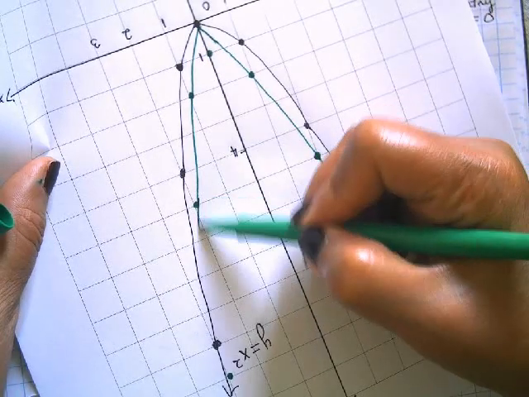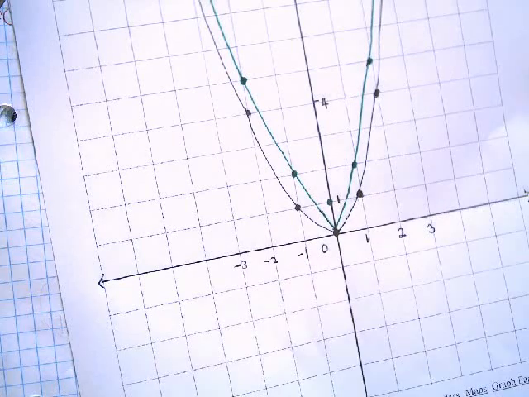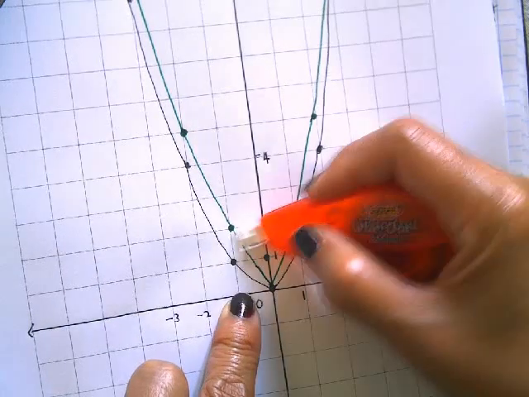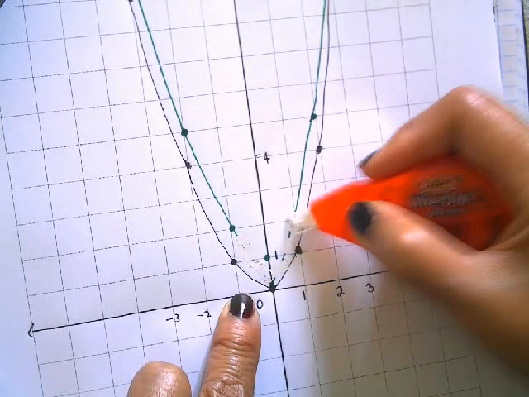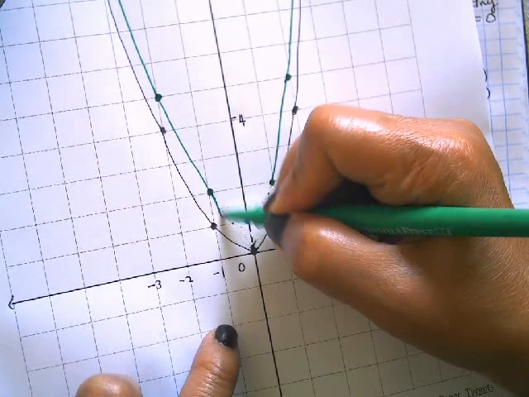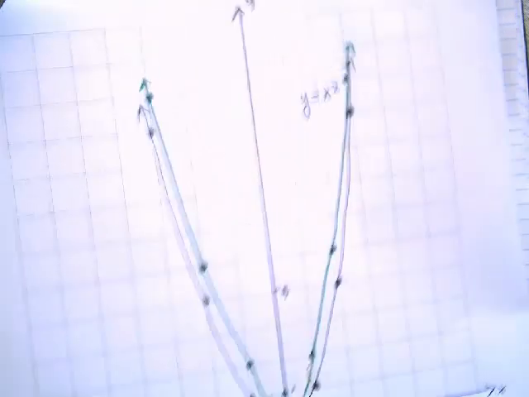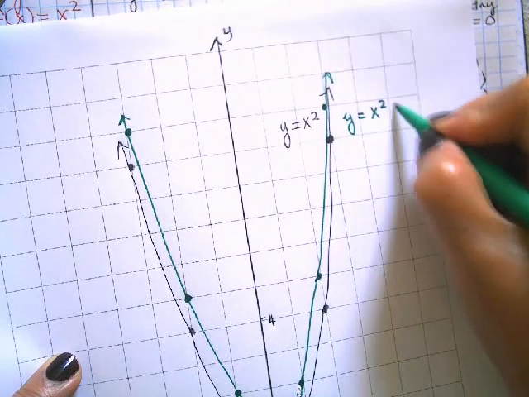You cannot get a V or a U. This one here I don't like because it sort of became a straight line, which is not supposed to be. It's supposed to be curved. So let's curve that a little bit. Like that. So this is the graph of y equals x squared plus 1.